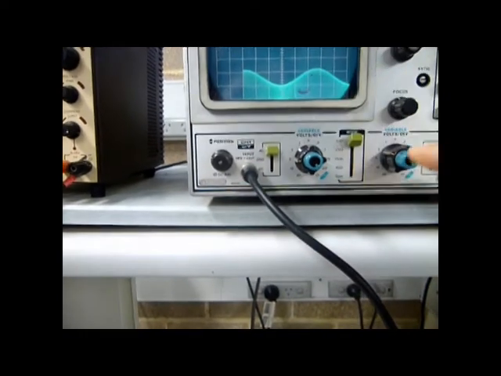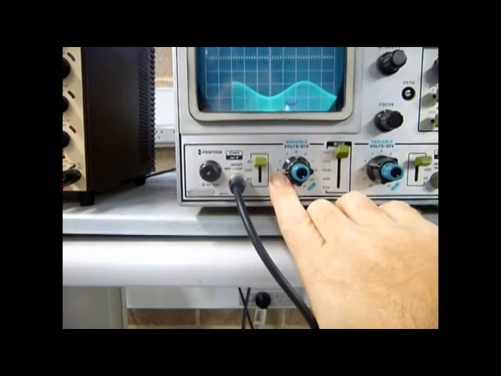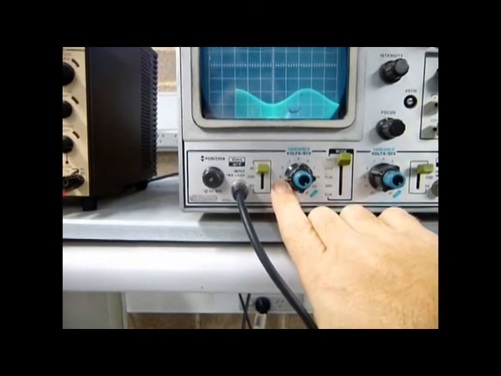1.1 divisions times 5 volts. We note that down.